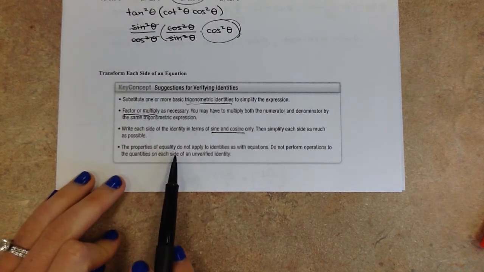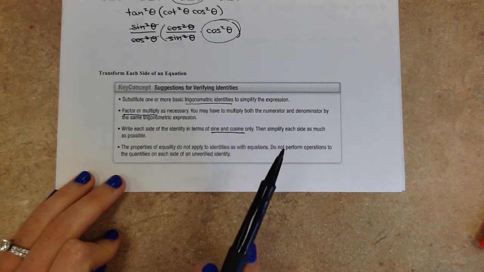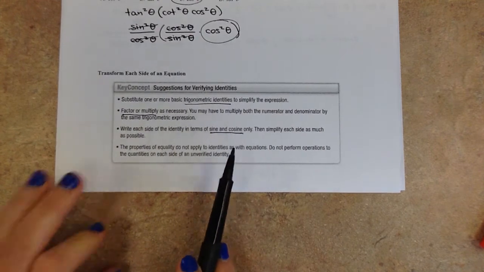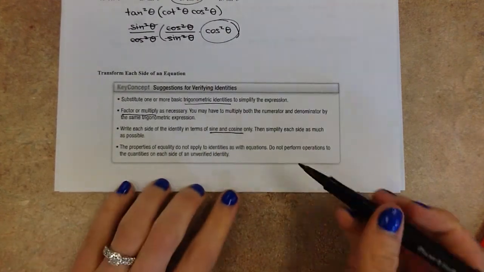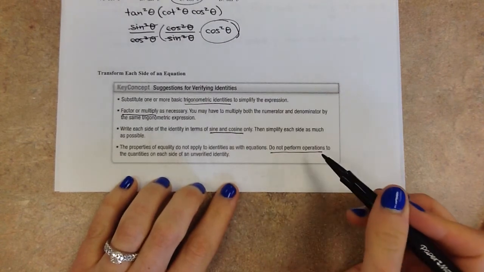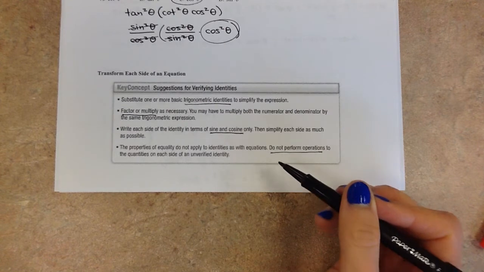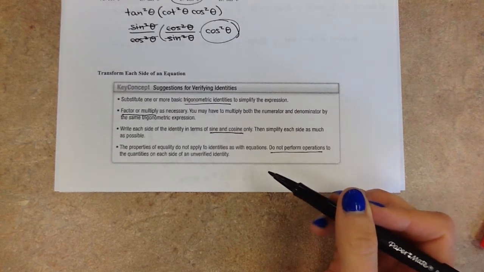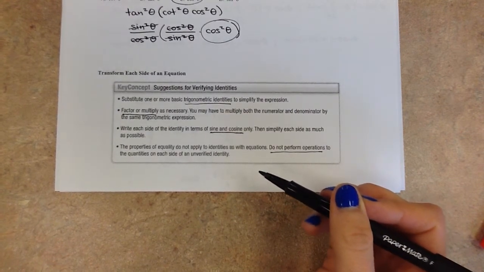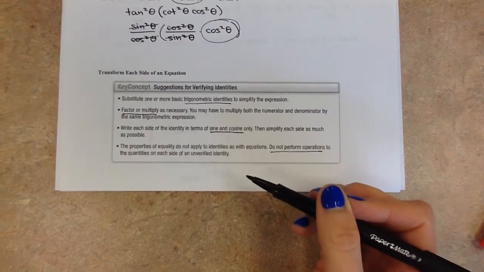Properties of equality do not apply to identities. Okay, so you can't add or subtract. Do not perform operations. You can't add to both sides or anything like that. All we're doing is manipulating and rewriting. We're not doing operations. Okay?